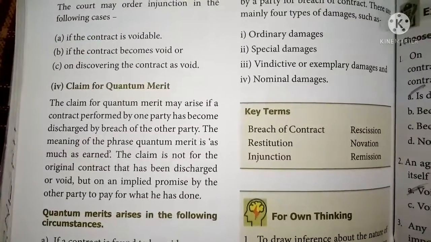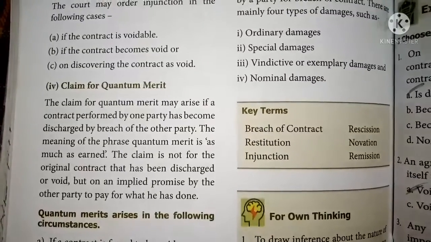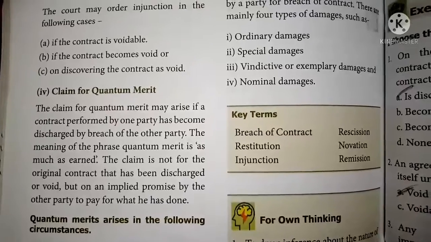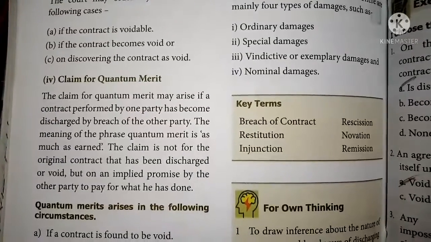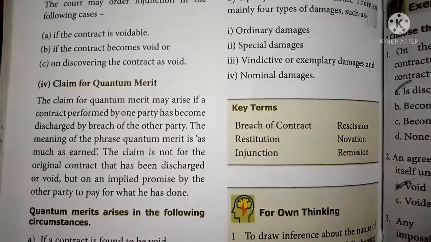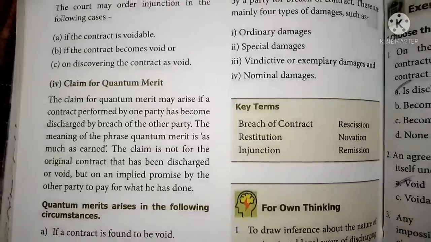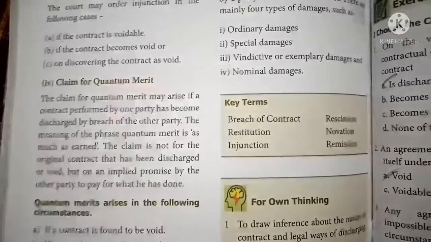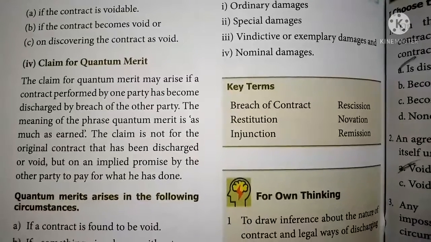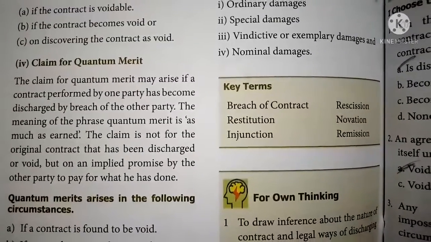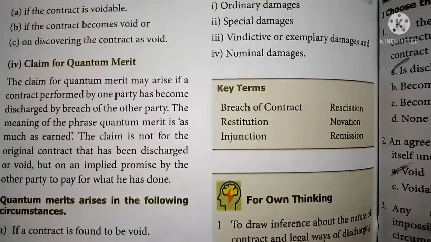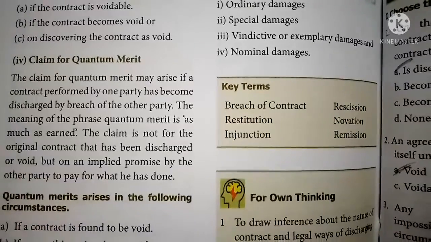Claim for quantum meruit. The claim for quantum meruit may arise if a contract performed by one party has been discharged by breach of the other party. The meaning of the phrase quantum meruit is 'as much as earned'. So the claim is not for the original contract that has been discharged or is void, but on an implied promise by the other party to pay for what he has done. So a claim will be given for quantum meruit.